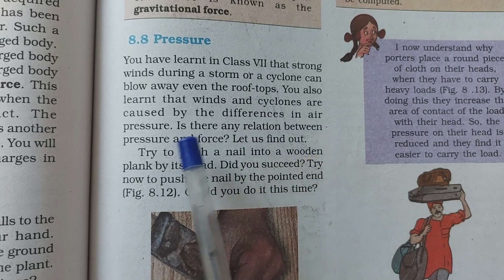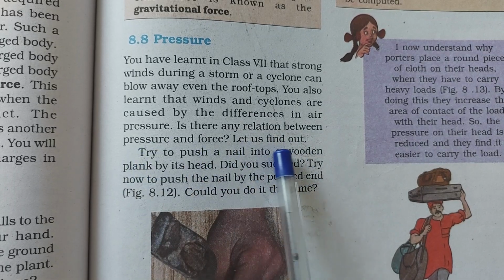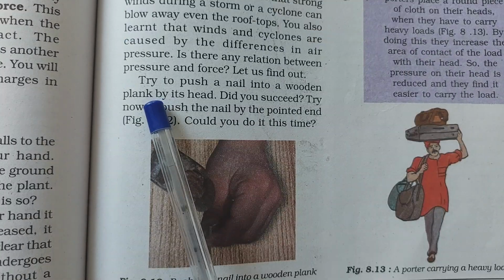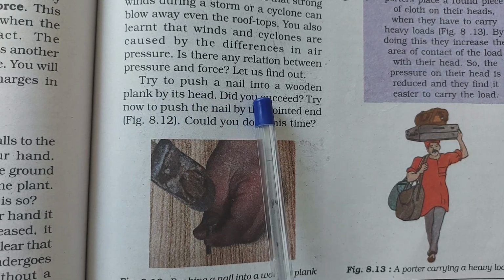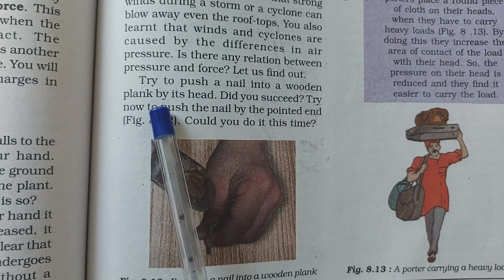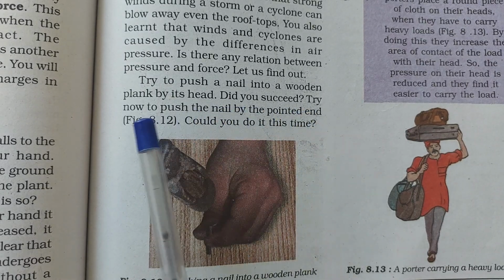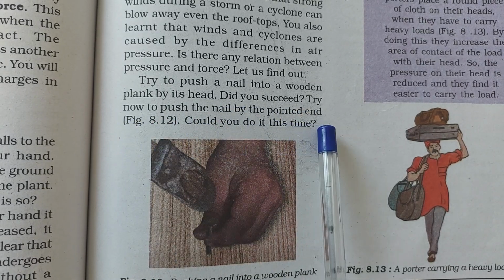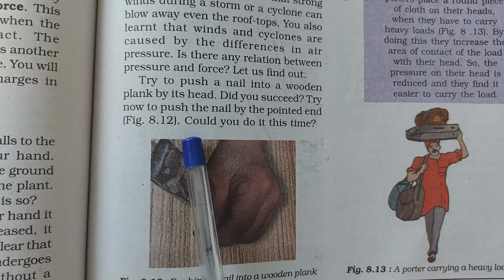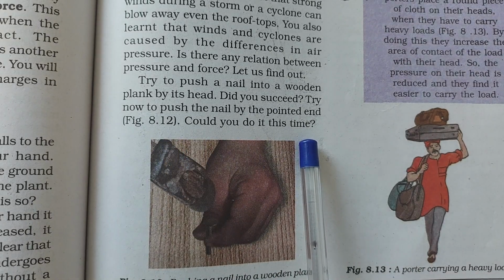Is there any relation between pressure and force? Let us find out. Try to push a nail into a wooden plank by its head. Did you succeed? Try now to push the nail by the pointed end. Could you do it this time?